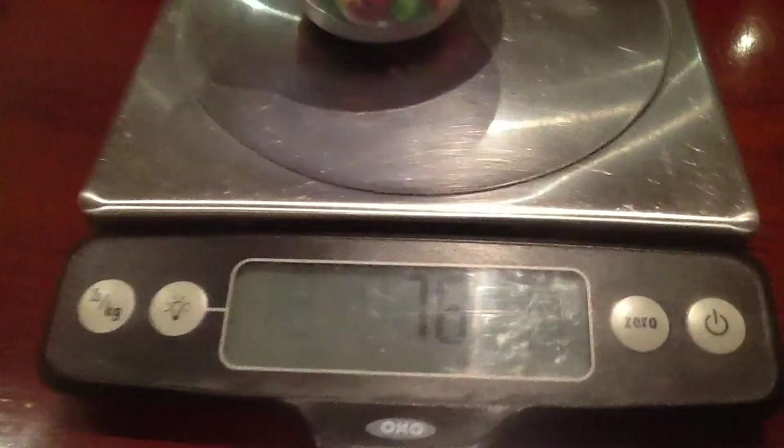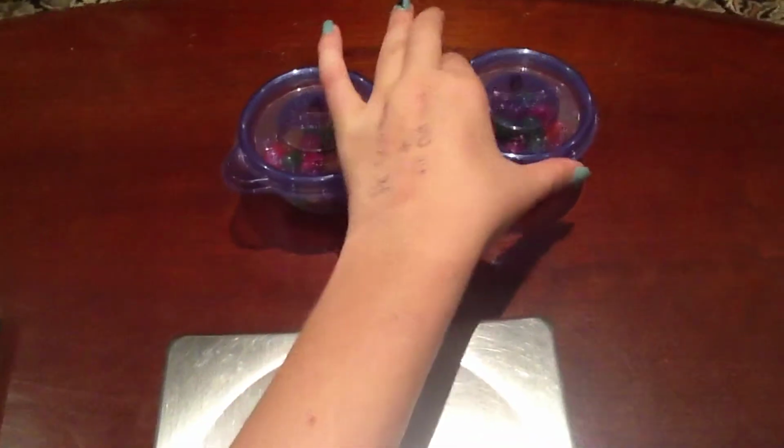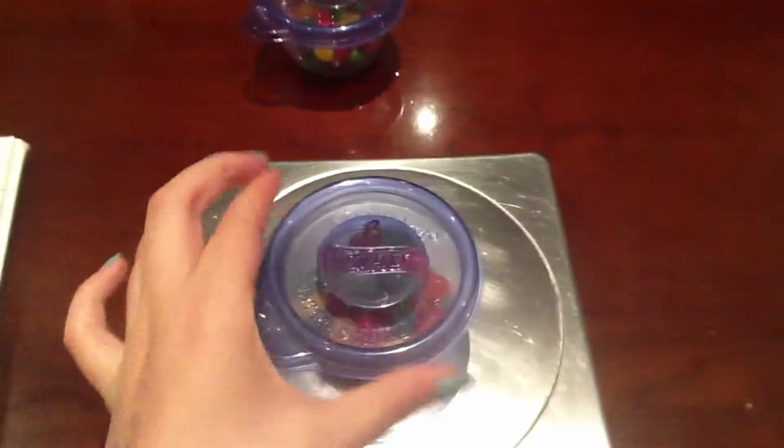Take your container marked A and put it on the scale. The amount of grams that you get should be recorded as the overall mass for A. Repeat the process for container B.